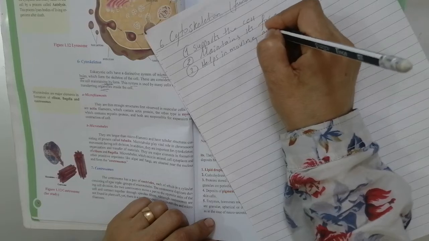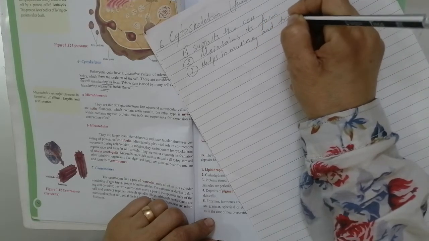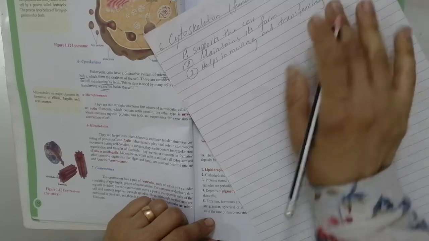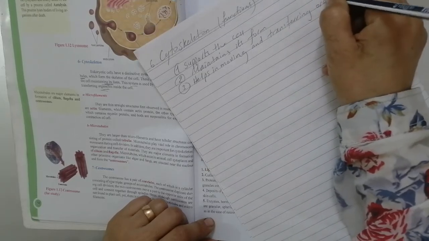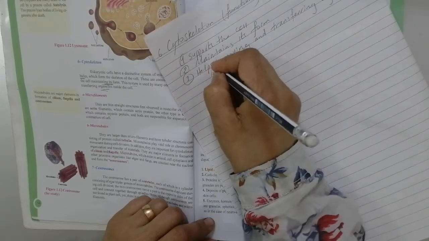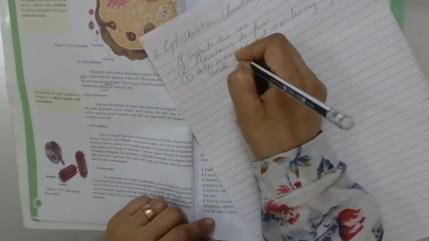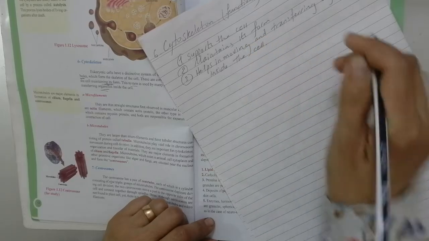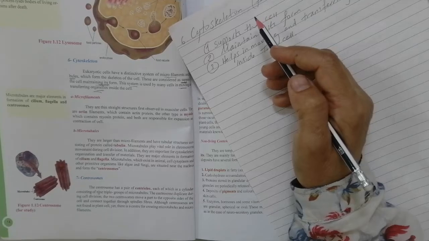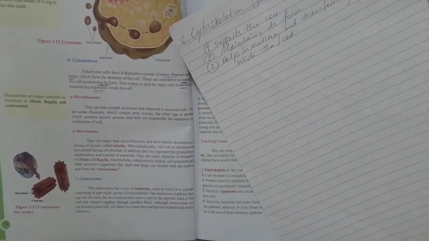And transferring organelles inside the cell. These are the main functions for cytoskeleton inside the cytoplasm of eukaryotic cells.